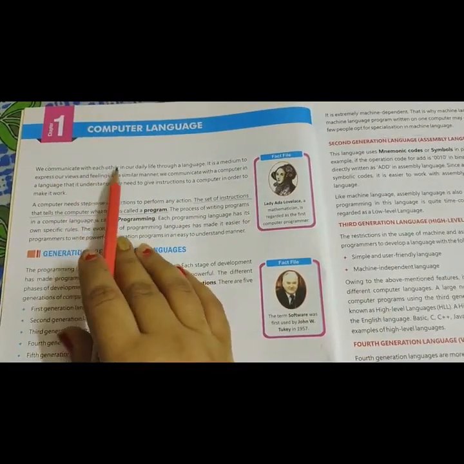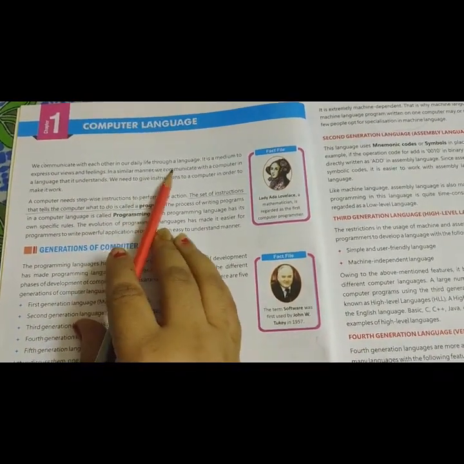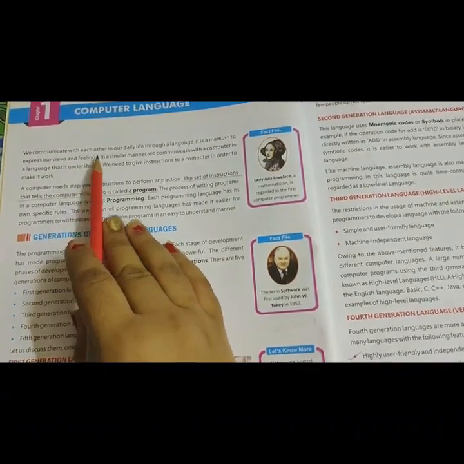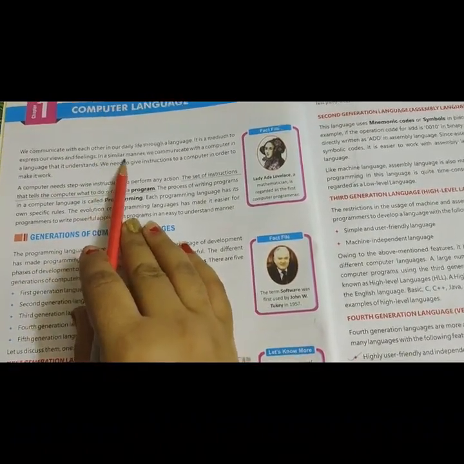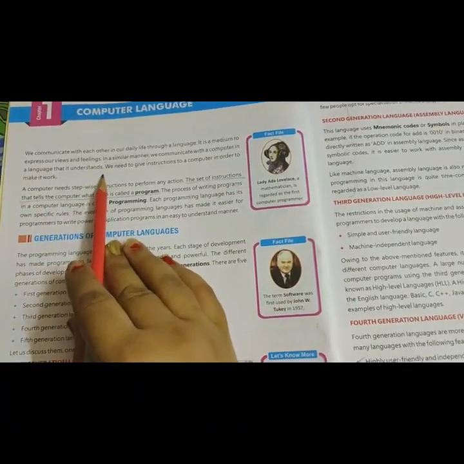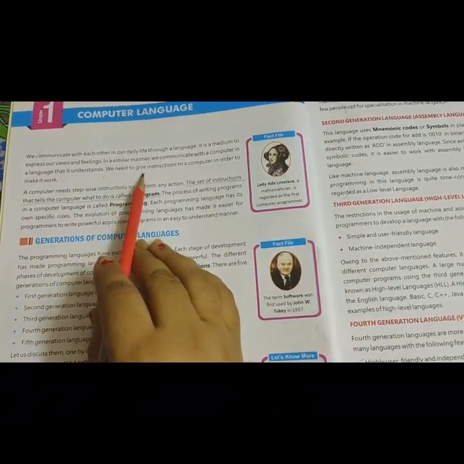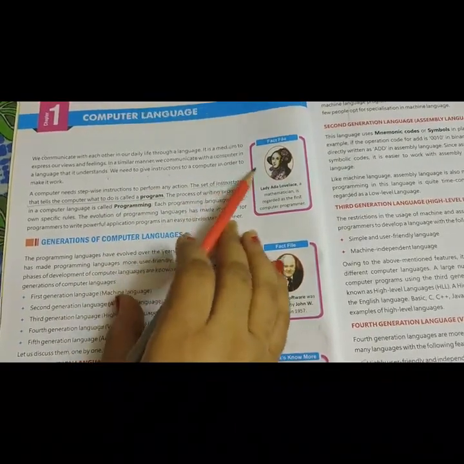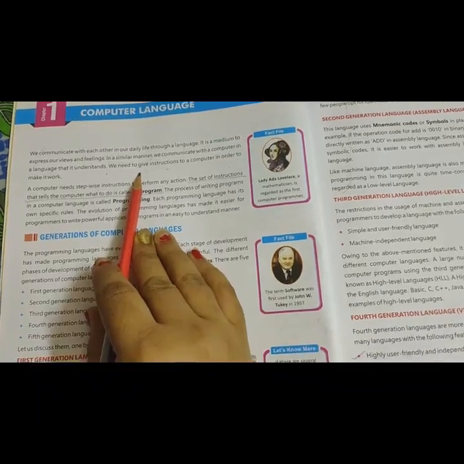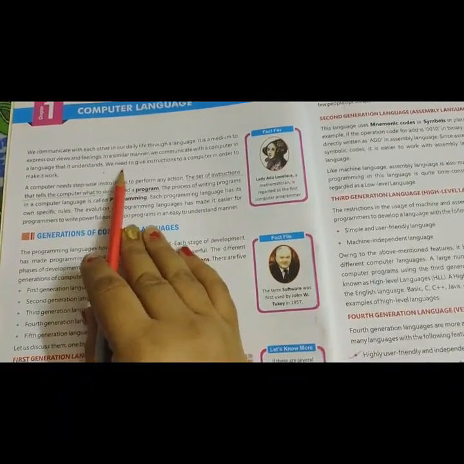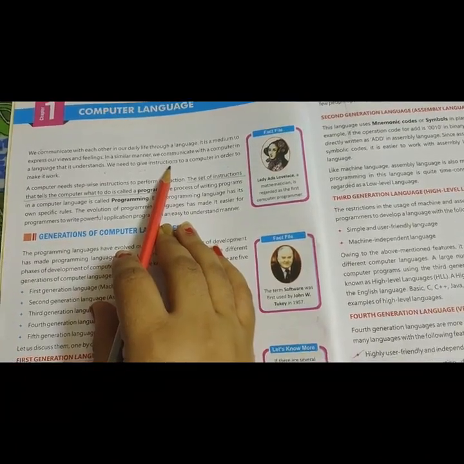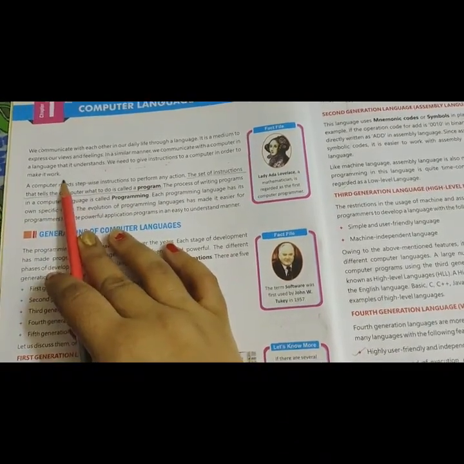In our daily life we communicate with each other through a language. It is a medium to express our feelings and views. In a similar manner, we communicate with the computer in a language that it understands. We need to give instructions to a computer in order to make it work. Why do we need instructions? Because we need instructions to order the computer to do some work.